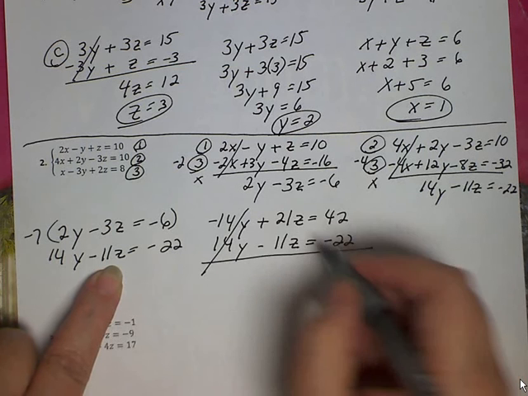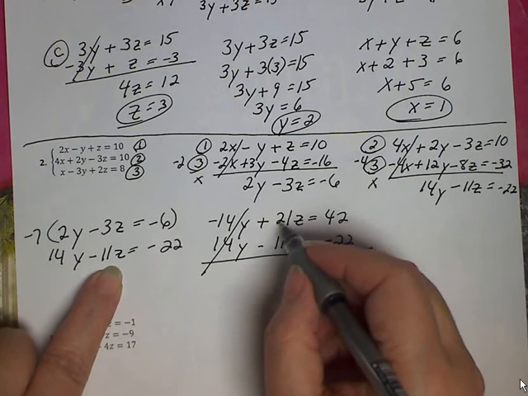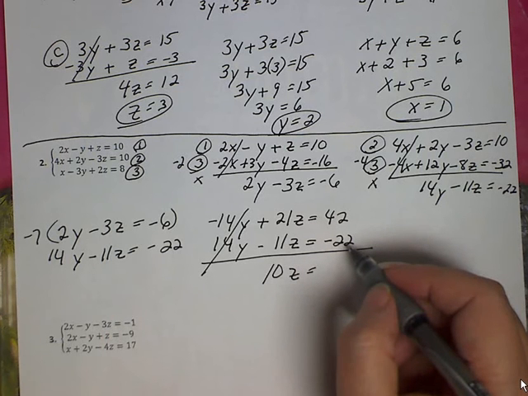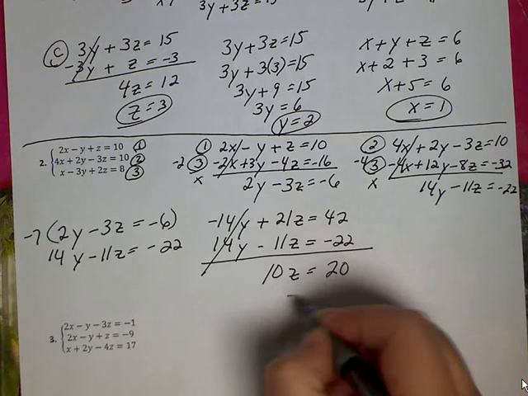Down, that's gone, so I have 10z is equal to 42 minus 22 gives you 20, so z is 2.